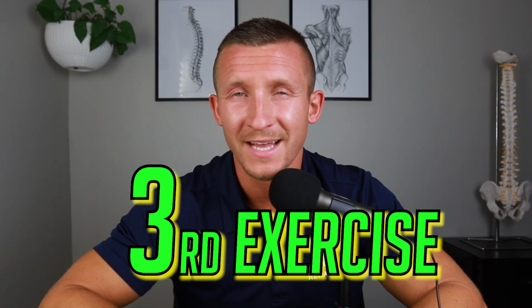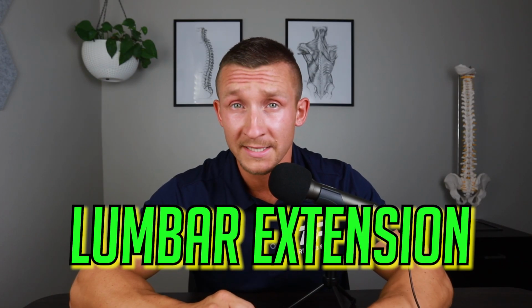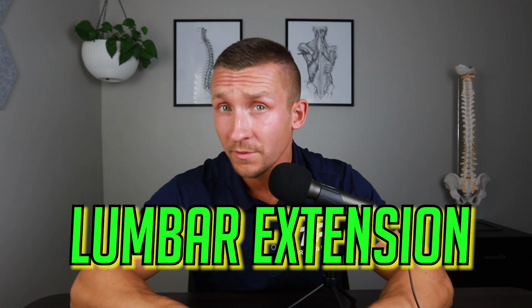And our third exercise, a very powerful one for the right person, is going to be our lumbar extension. Prone, totally relaxed, laying flat on your stomach. You're going to put your hands under your shoulders like you're going to do a push-up. We're going to keep our lower back and our glutes totally relaxed. This is a key trick here. Key trick, lower back and glutes relaxed, not flexed, relaxed. You're going to keep your hips on the floor.